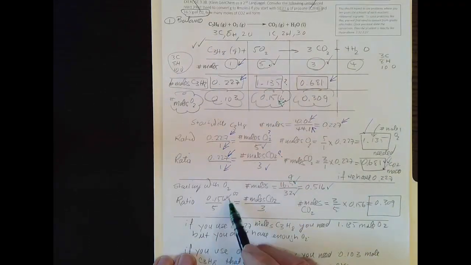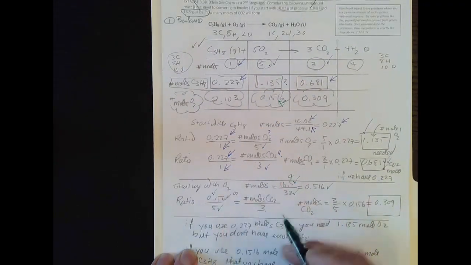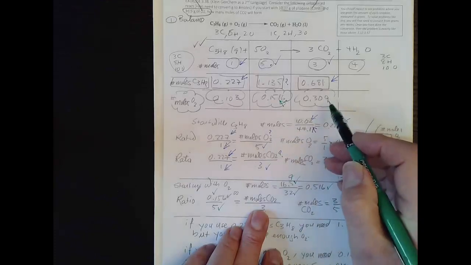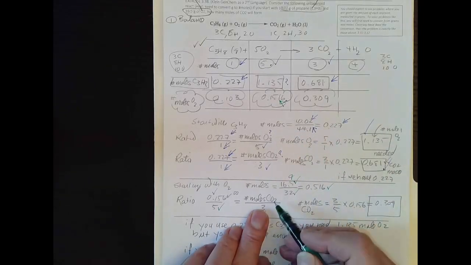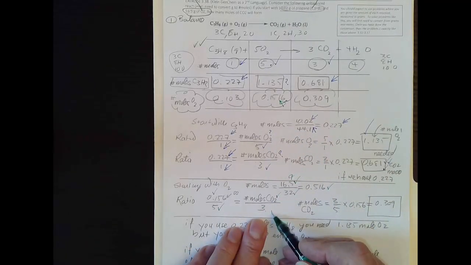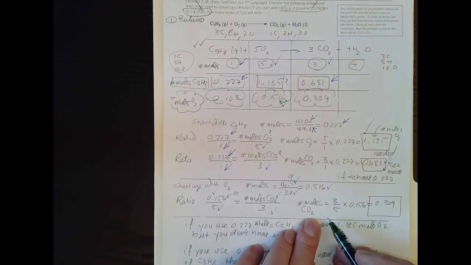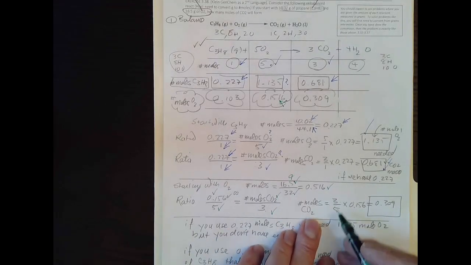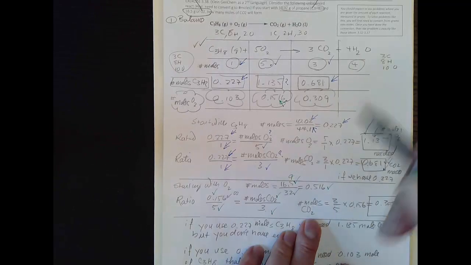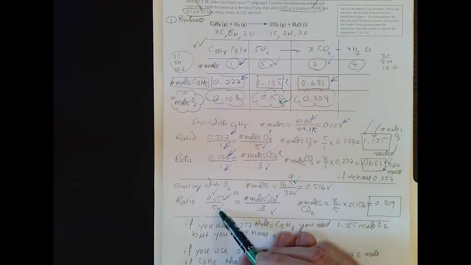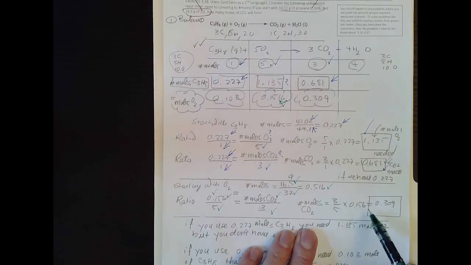Remember that 5 doesn't change. 0.156 over 5 equals the number of moles of CO2 we're going to make over 3. So the number of moles of CO2 is 3 over 5 times 0.156, which is 0.39 moles of CO2.